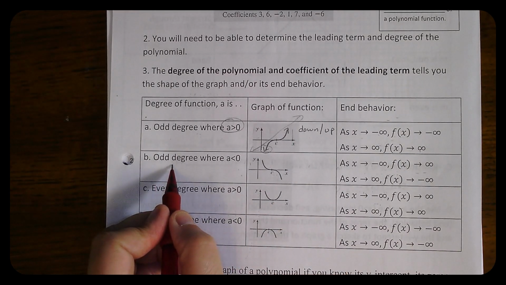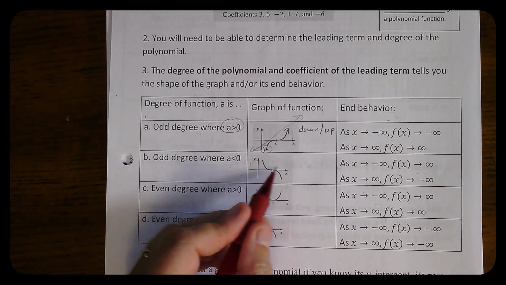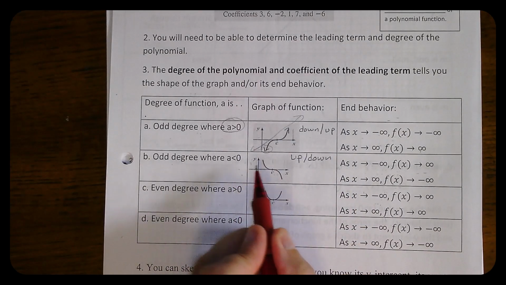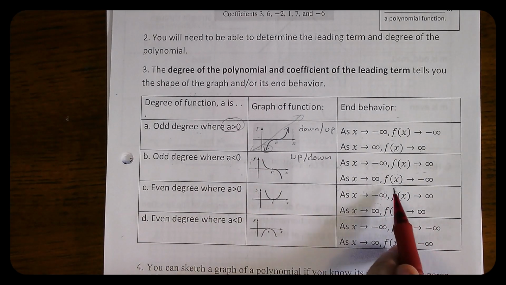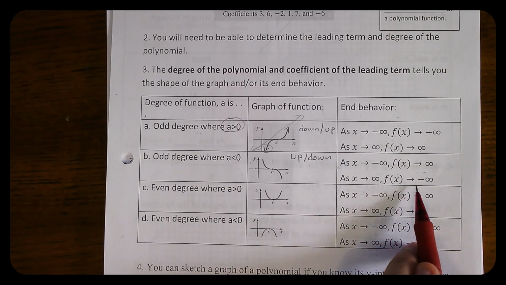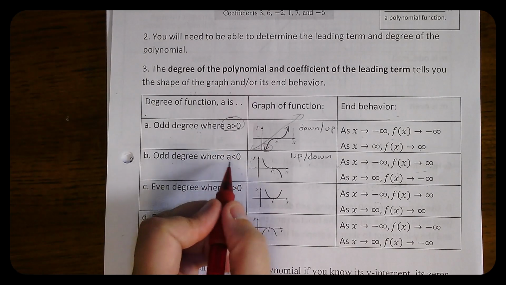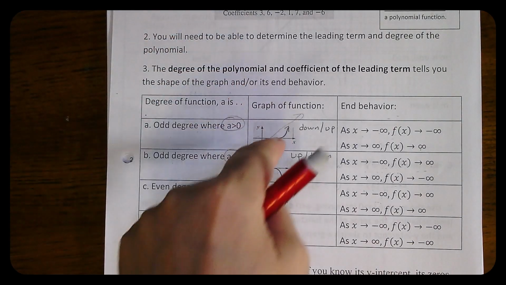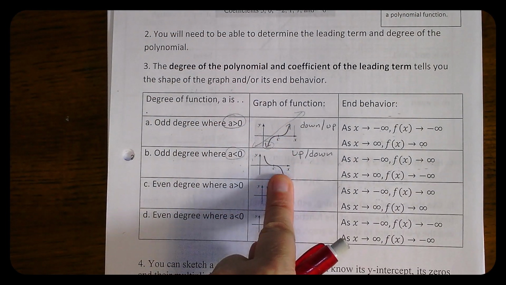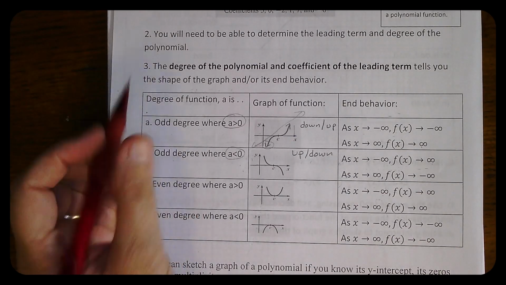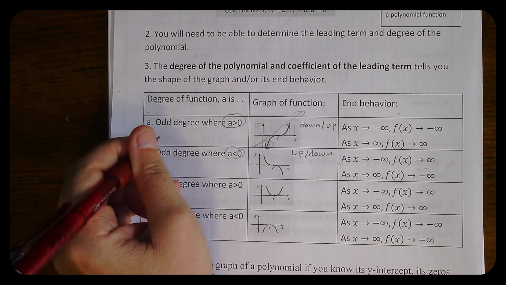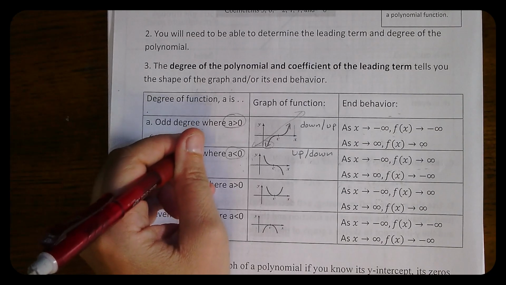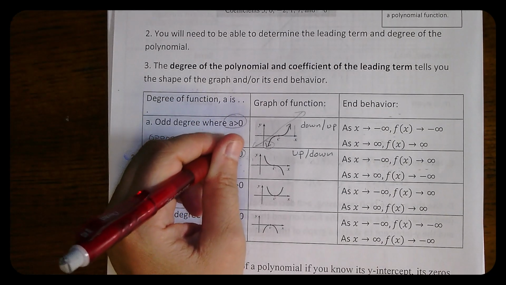So if a is positive, it's going to go up from left to right, so down up. If you have an odd degree and a is negative, it's going to flip and go the other way. It's going to be up, down. So as x goes to -infinity, y is going to positive infinity. And as x goes to positive infinity, f of x is going to -infinity. So just like the translations we learned, if this number is negative, this 3, if this were negative, it would flip that down up over the x-axis and it would be up, down. So we learned that if you have an odd degree, the ends go in opposite directions. Odd means the ends go in opposite directions.